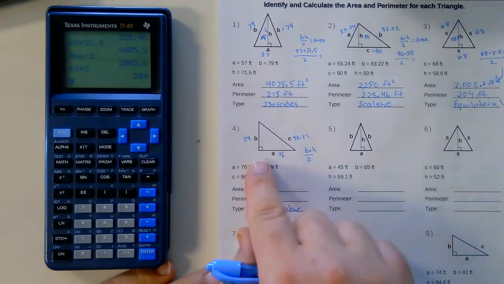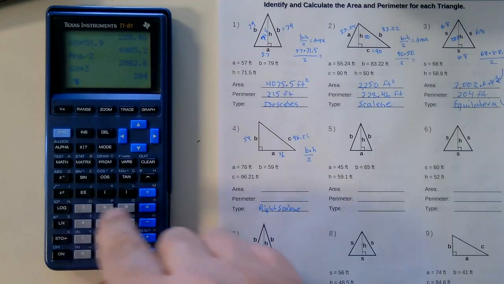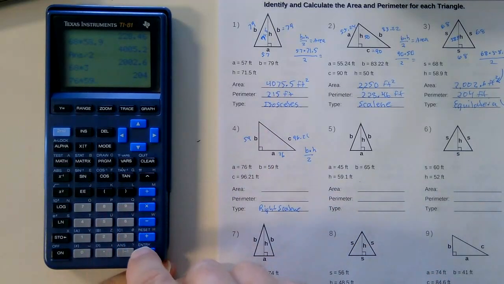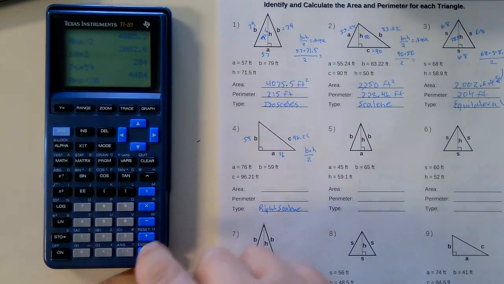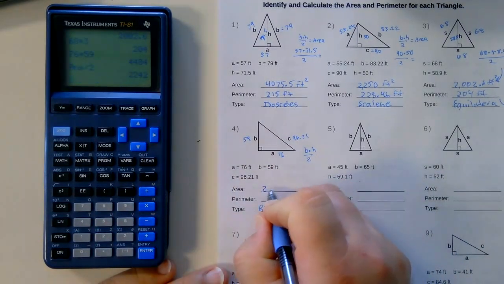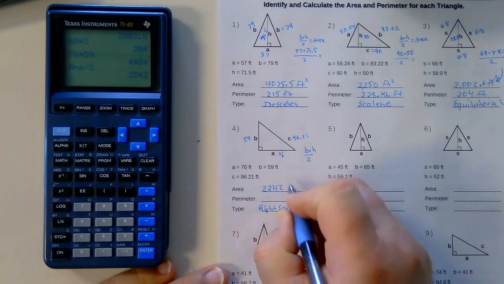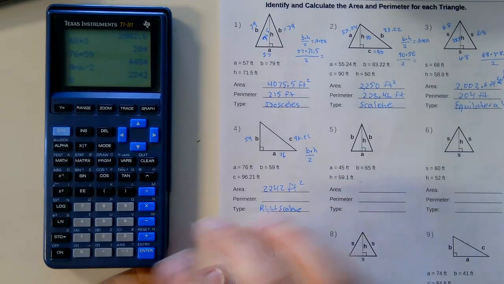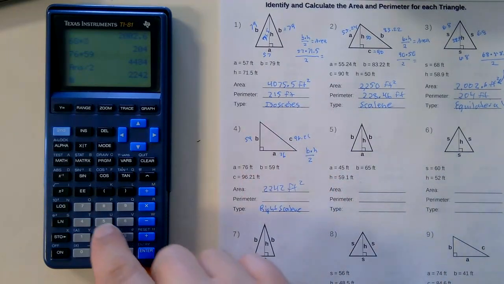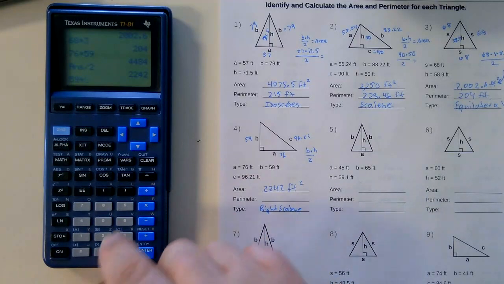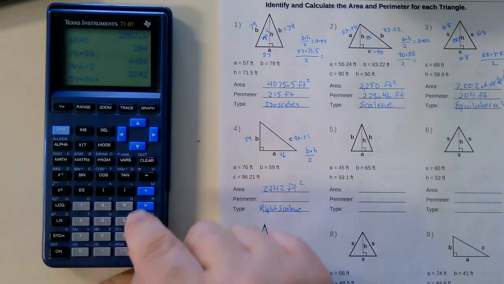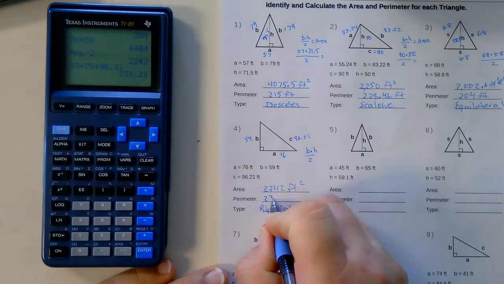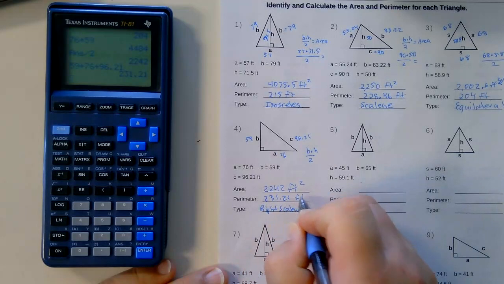So if I know that the base of this triangle is 76 times the height, which is 59, get my answer, and don't forget to divide by 2. So 2,242 feet squared. And the perimeter, as usual, I'm just going to add up all 3 sides together. 59 plus 76 plus 96.21 is 231.21 feet.